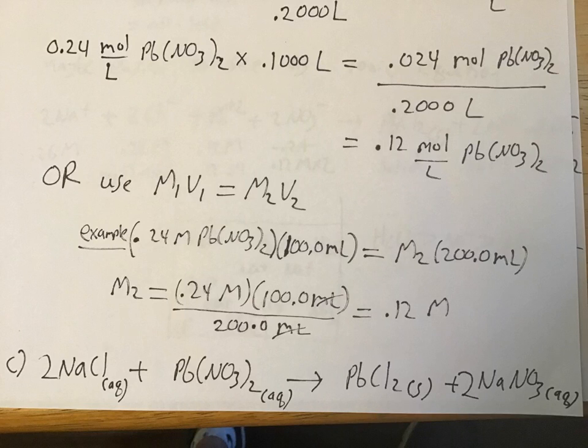And then the leftovers are sodium and nitrate, +1 and -1. Balance the equation. So there's 2 nitrates here, so I need to put a coefficient 2 to make it 2 nitrates here, and that makes 2 sodium, so I put a coefficient 2, and that also takes care of the chloride.